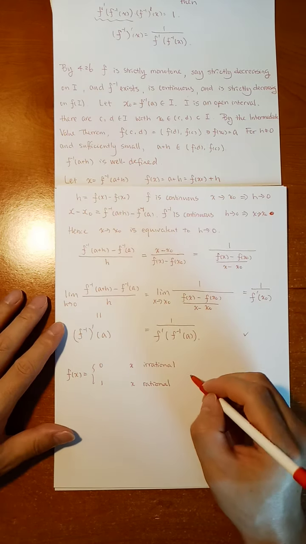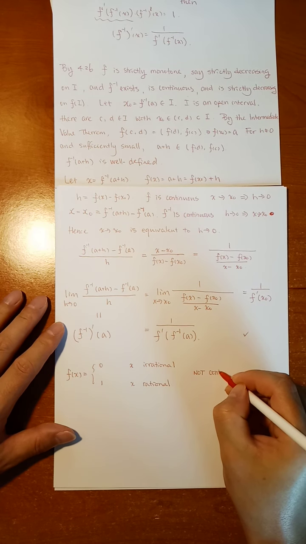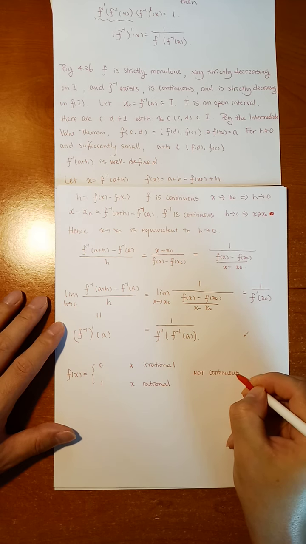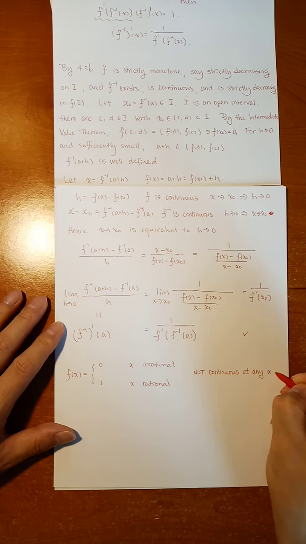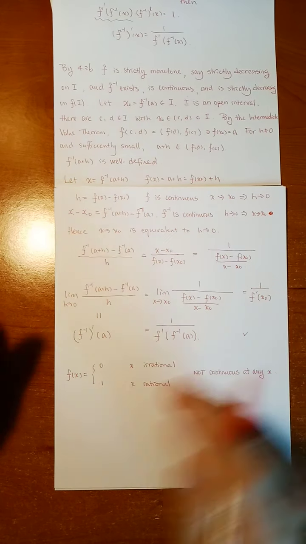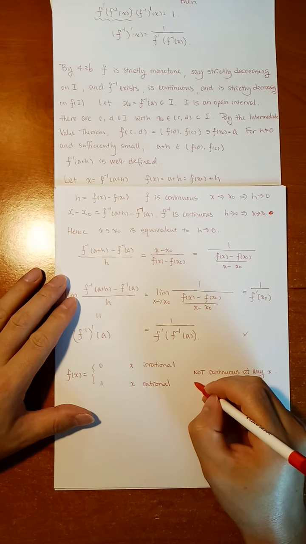It's very bad. It's not continuous at any point.